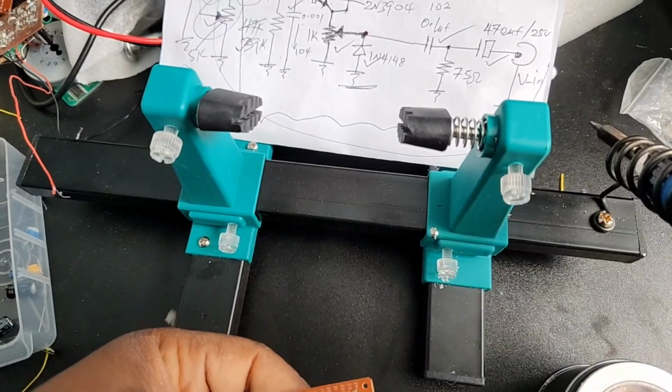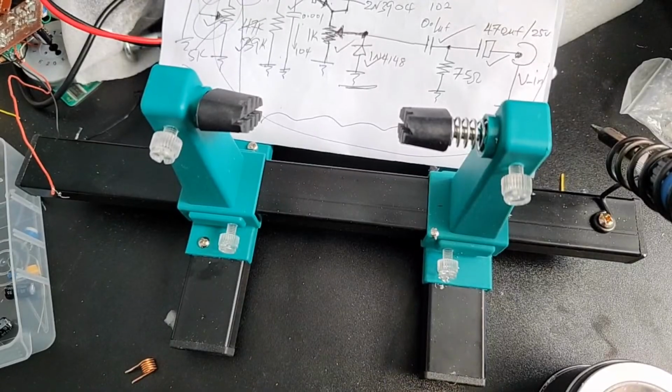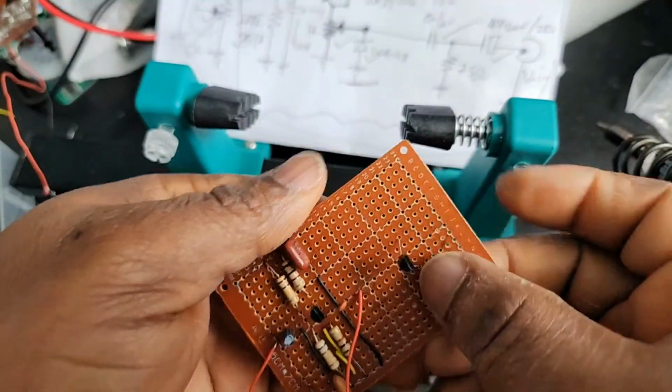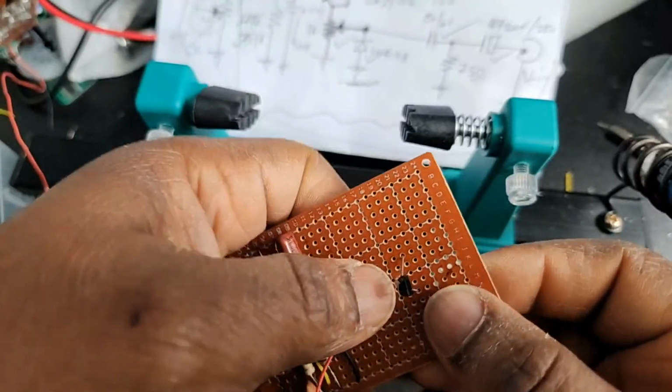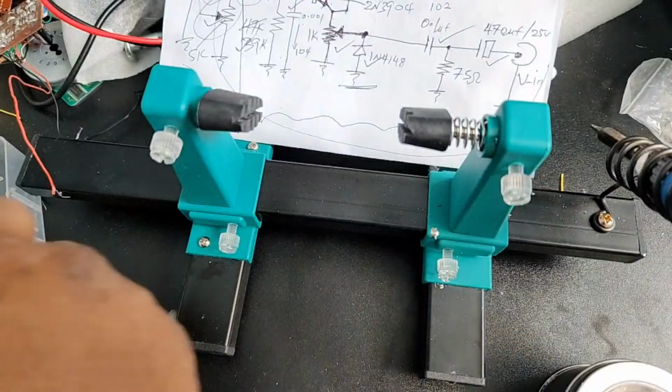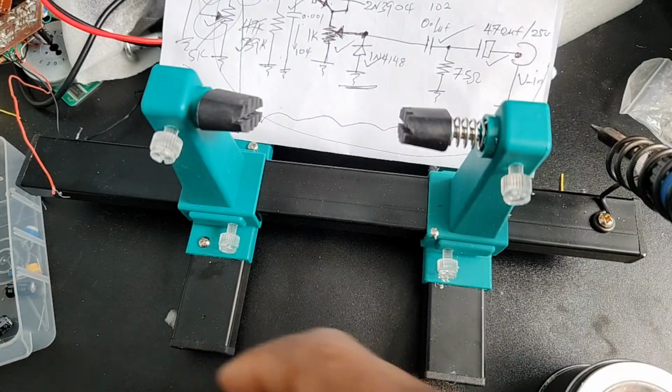Okay, let's switch this iron off, because it heats up quickly, so there's no point leaving it on for a long time. So this is in here. I'm just gonna bend one of the pins only, leave the other two standing. I'm bending the one so it doesn't fall off.